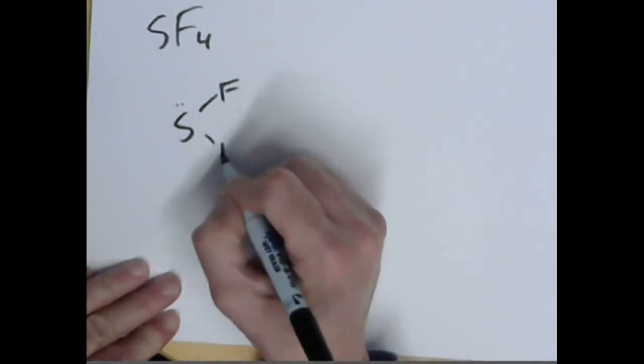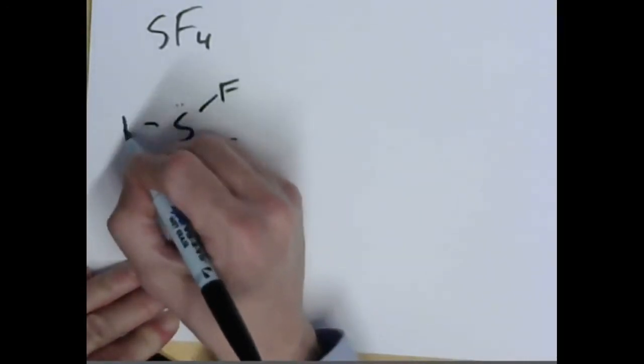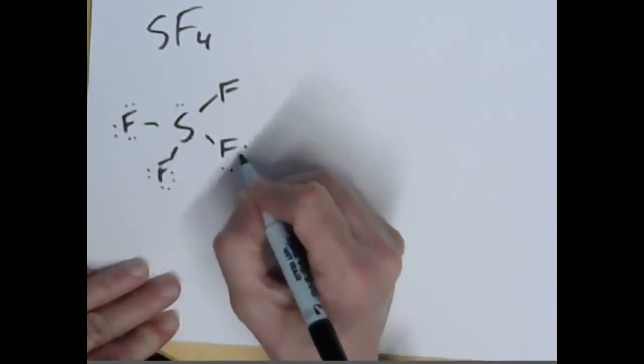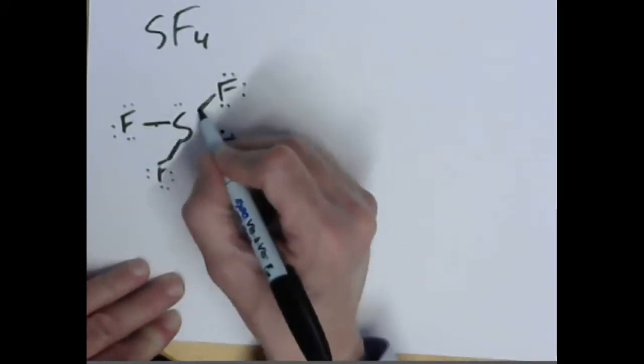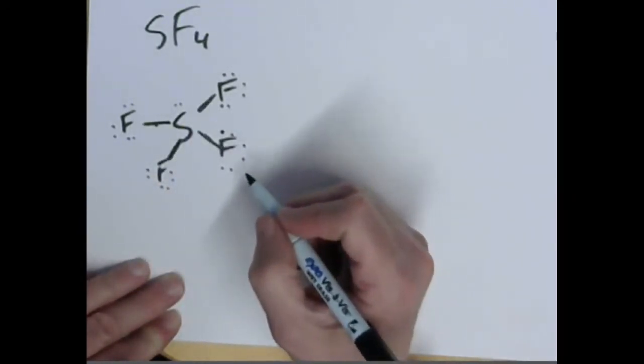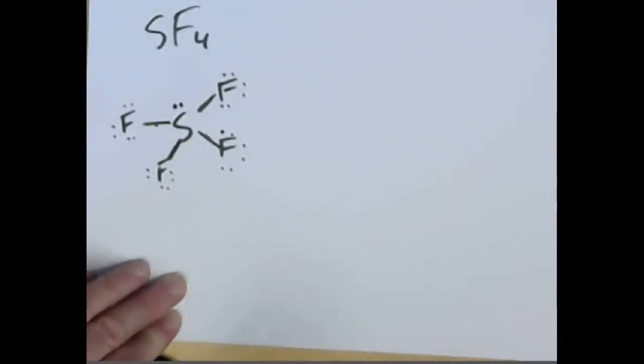SF4, sulfur tetrafluoride. Its Lewis structure could be drawn like so. There are 5 electron domains around the sulfur. There are single bonds to the 4 fluorines, and then there's a non-bonding or lone pair on the sulfur.